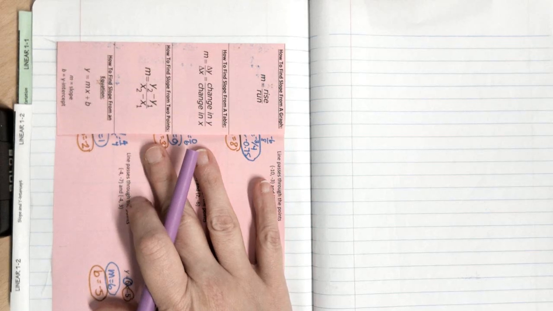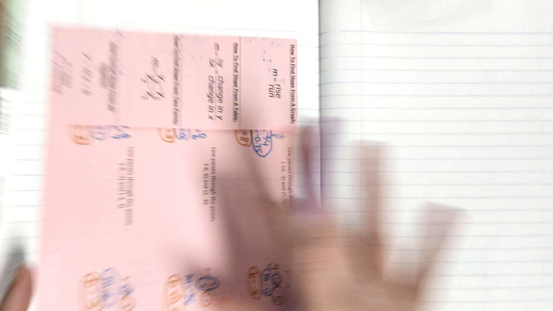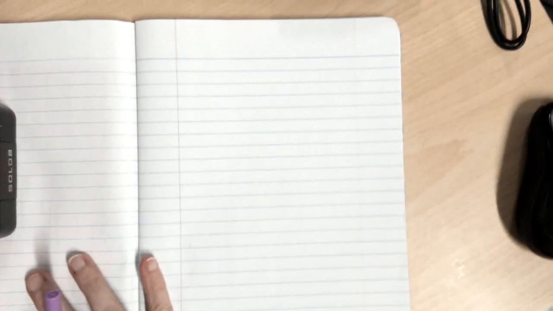Tomorrow in class you're going to get your new unit tab. So we're going to skip this page entirely and go to the next page, and that's where we're going to start taking our next set of notes. Okay? Our next set of notes are going to be over the parts of an equation. And then after we do that, you'll watch another video where we talk about how to write equations in slope-intercept form from tables and graphs.